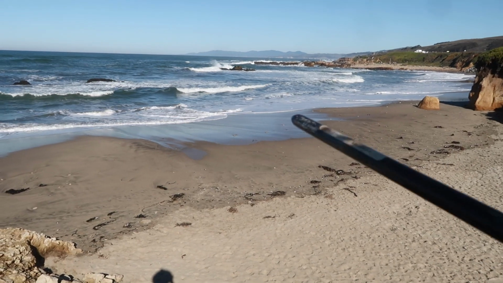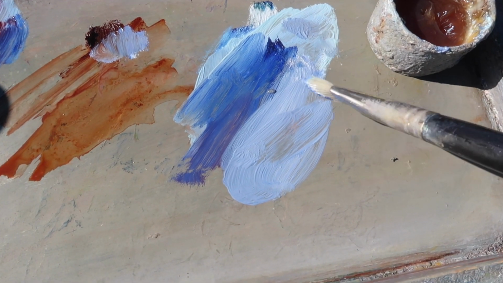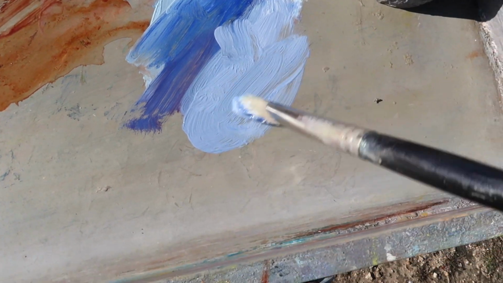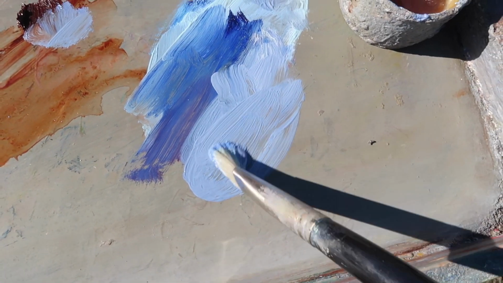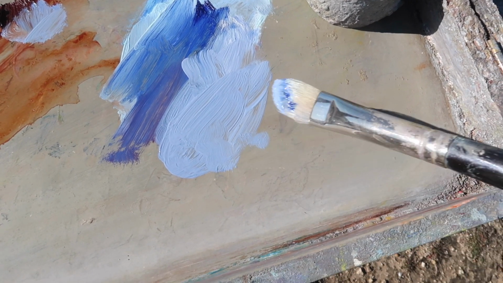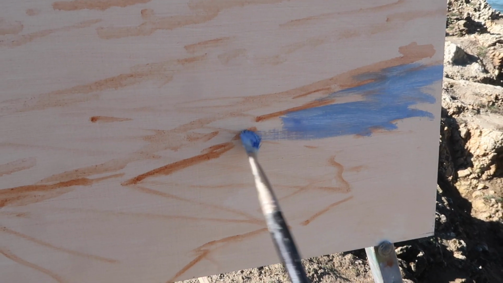All right, next I'm mixing a color for the wet sand here, and I'm going with titanium white, ultramarine blue, a little bit of alizarin crimson, and a touch of this burnt sienna to gray it down a bit. I'm keeping the mix a little bit lighter than a mid value, mixing in some liquid. And I like the idea of having some motion in these strokes.